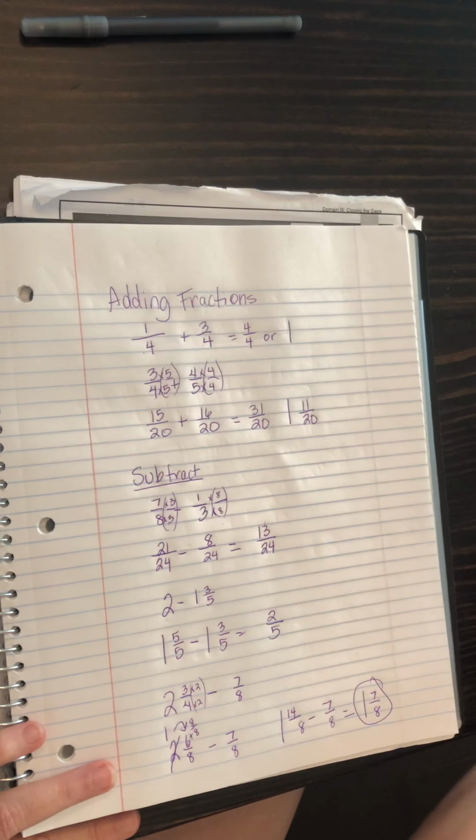Just remember, when adding and subtracting fractions, you have to make the denominators the same. You cannot add or subtract unlike denominators.